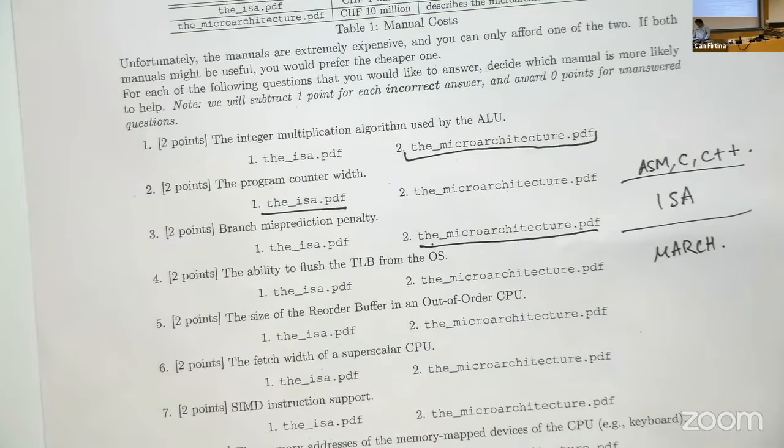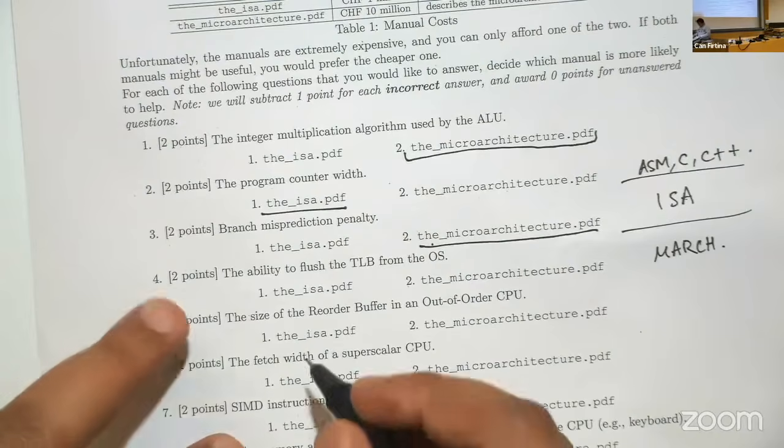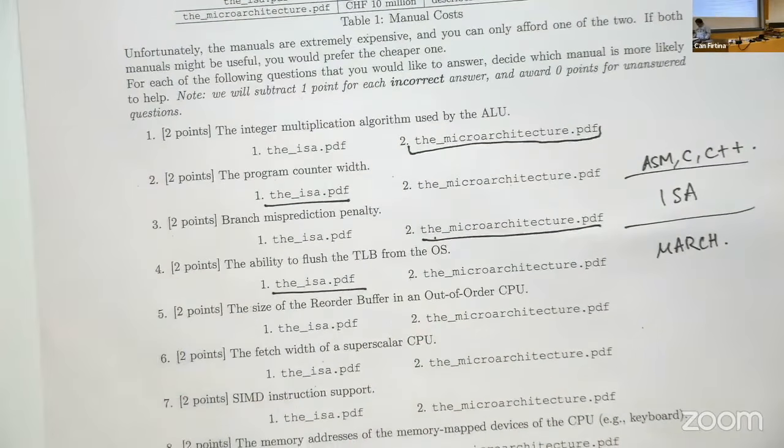And the ability to flush the TLB from the OS. So TLB flush is something that is triggered by the kernel or the operating system. So when the software page tables are updated and the TLB has to be flushed because it has stale information, the OS will use some registers which are mentioned in the ISA to trigger the TLB flush. So this can be found in the ISA.